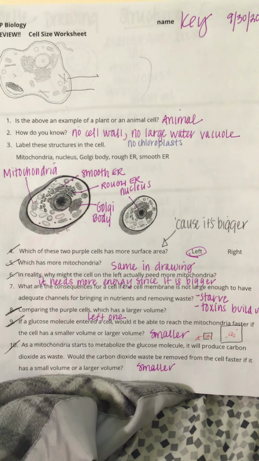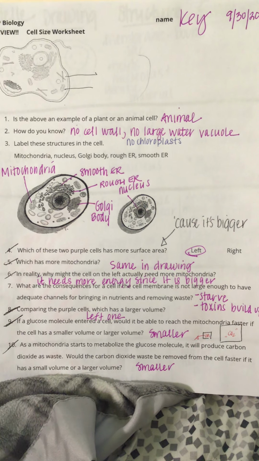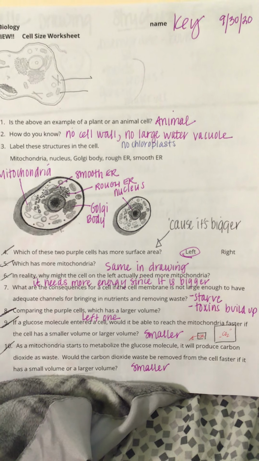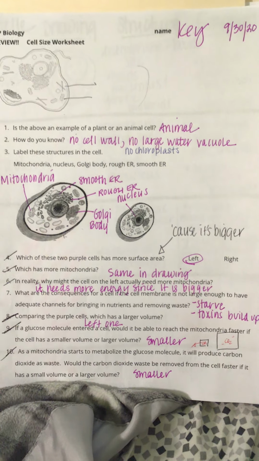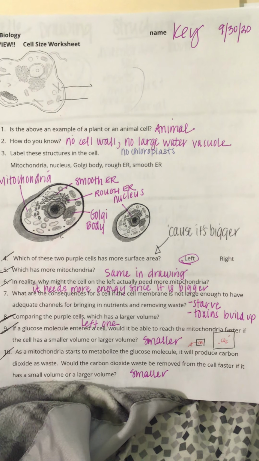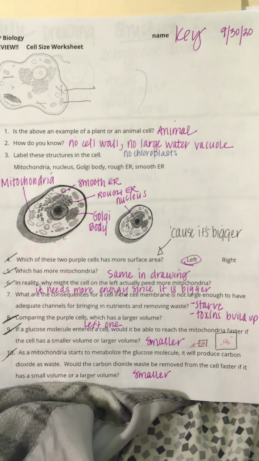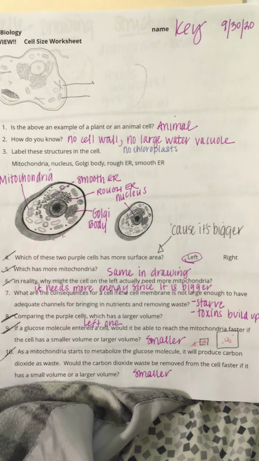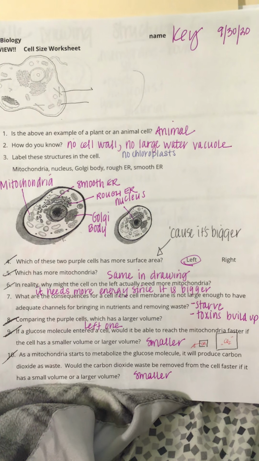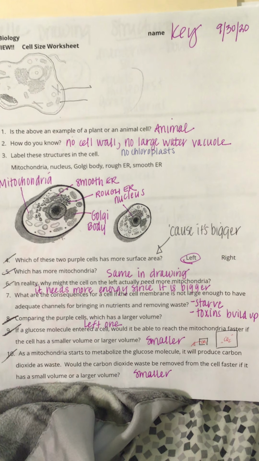Which one has more mitochondria? Well, in the drawing, they're the same because I just took one drawing and blew it up from the other one. In reality, though, the larger cell is going to need more mitochondria because it needs more energy. And that's going to add to its mass. It's going to have more of all of the organelles, and it's going to make that bigger cell weigh more.